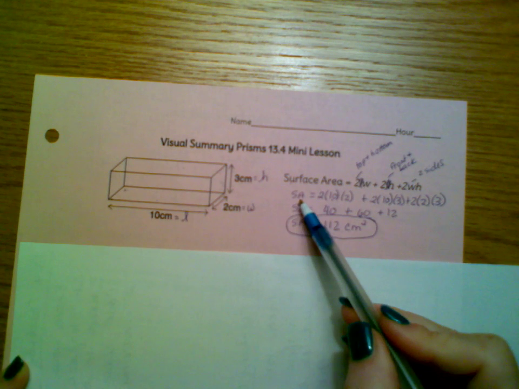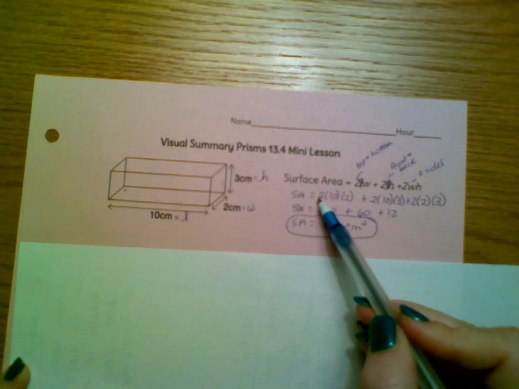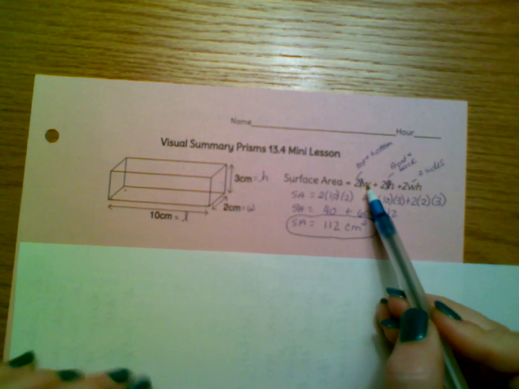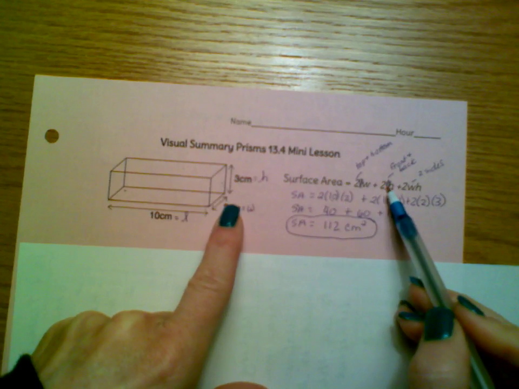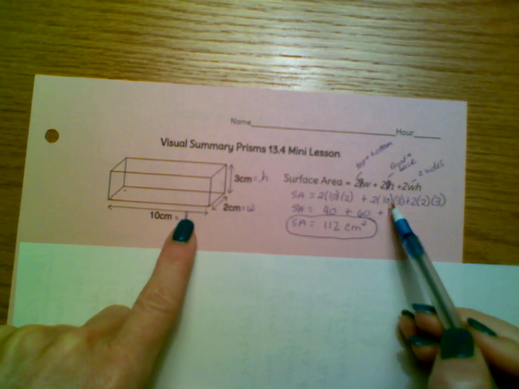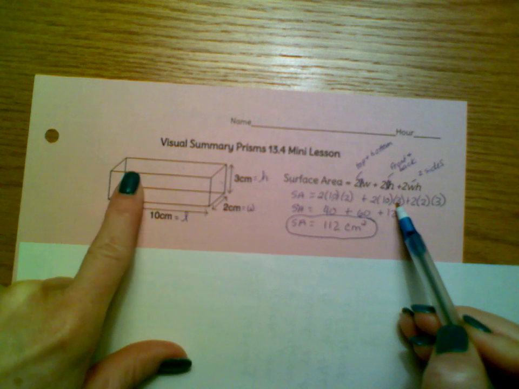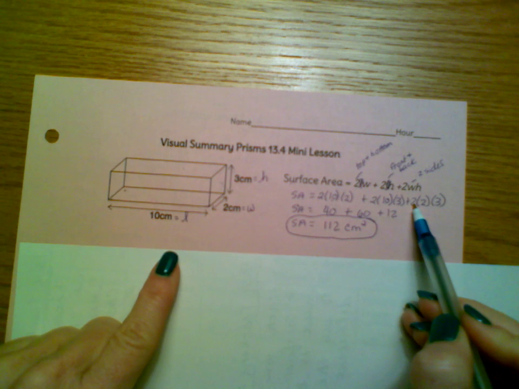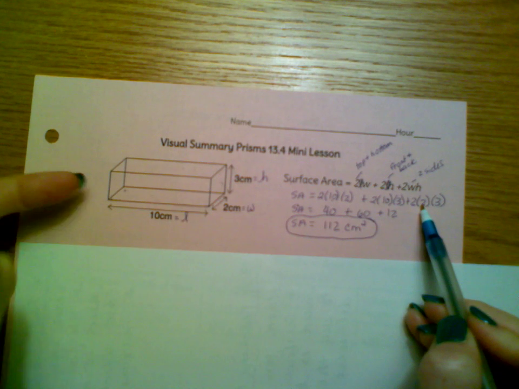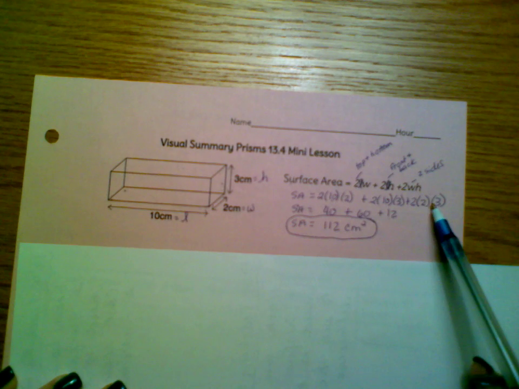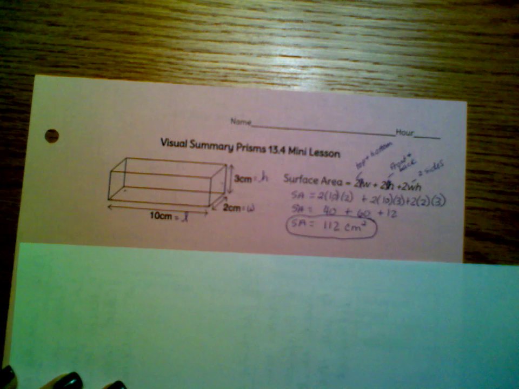So what I did first is I just substituted in my numbers. So 2 times the length is 10, the width is 2, plus 2 times the length is 10, height is 3, that's the front and the back, plus 2 times the width times the height, that's the side and the other side. Now we follow order of operations. So what do I do first?